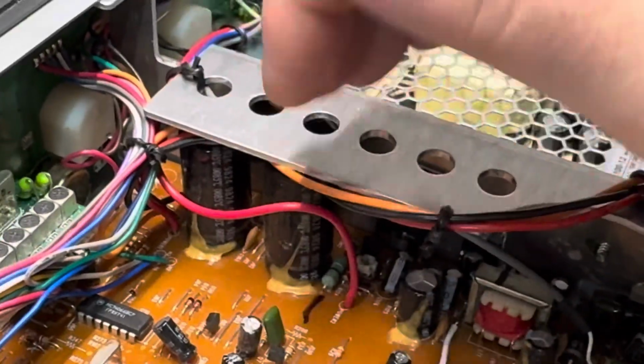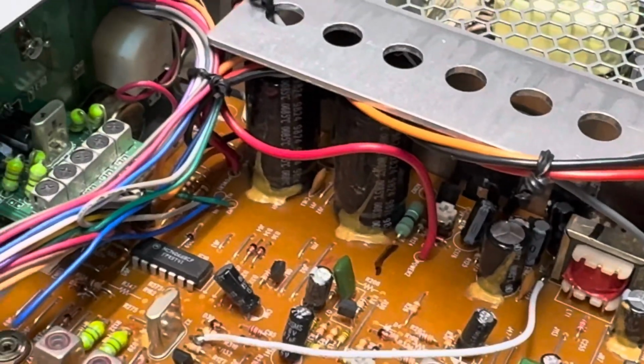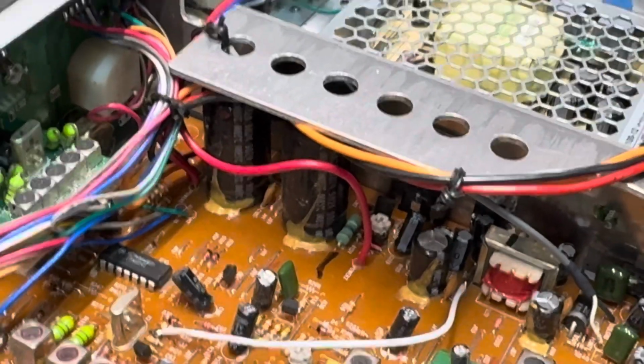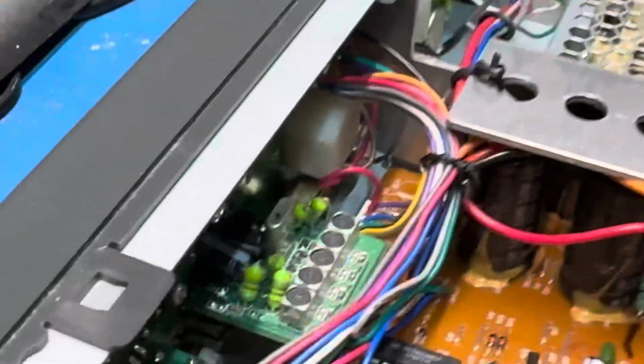Everything is mounted to this, and it just gets hotter than hell. And the hotter it gets, the lower your output's gonna be. Stuff starts dimming out, fading out.